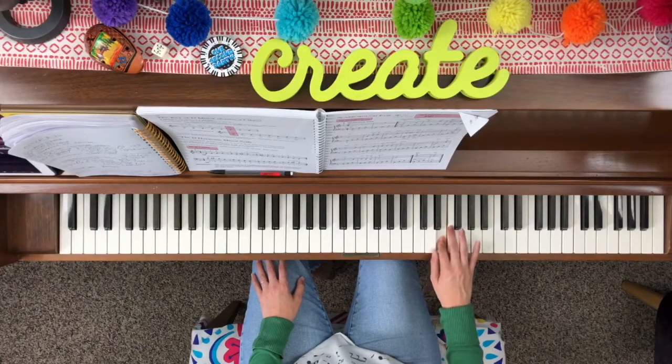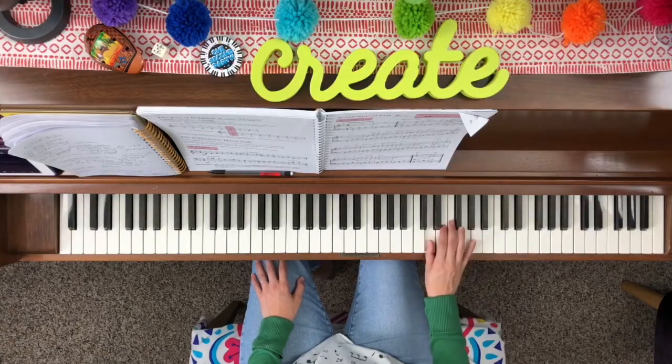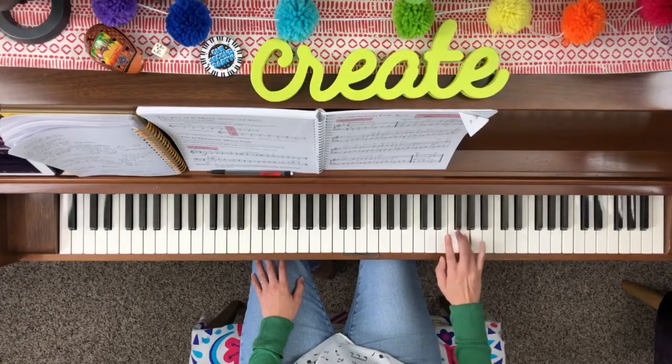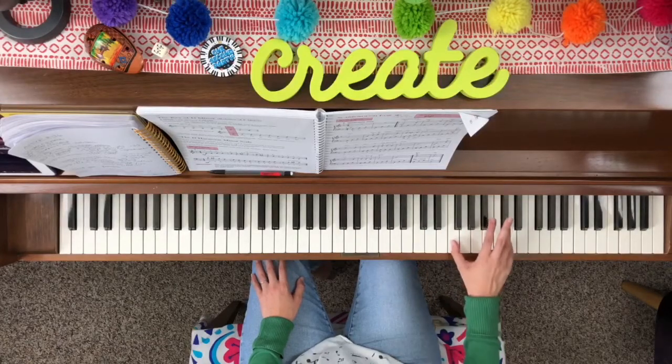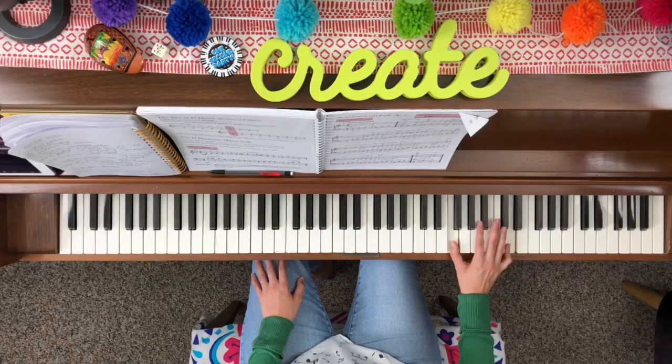Tie, 2, 3. The last two measures is a sixth, F and D. 3, tie, 2, 3, with a fermata.